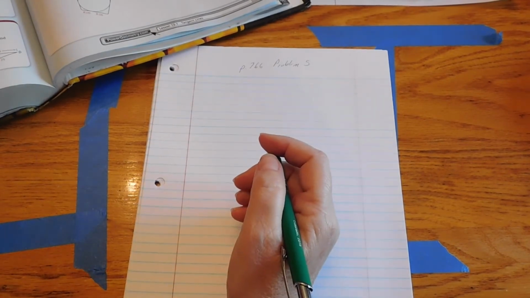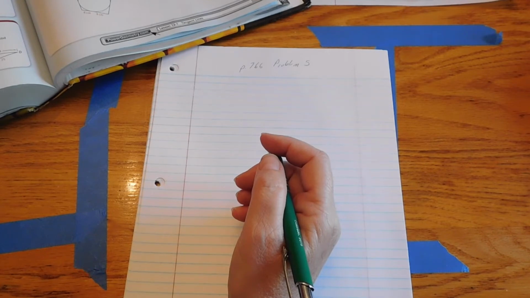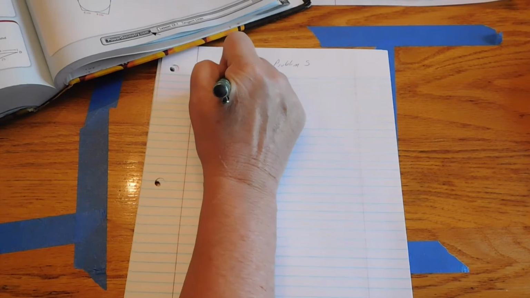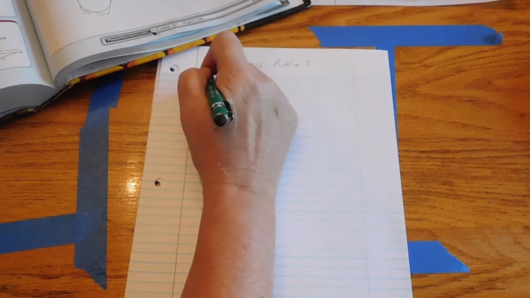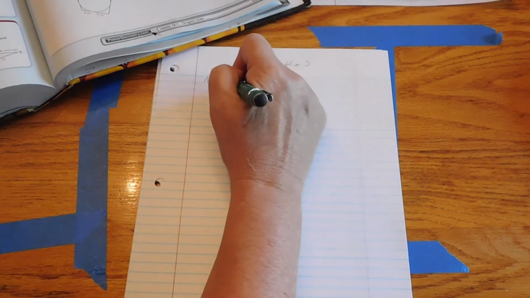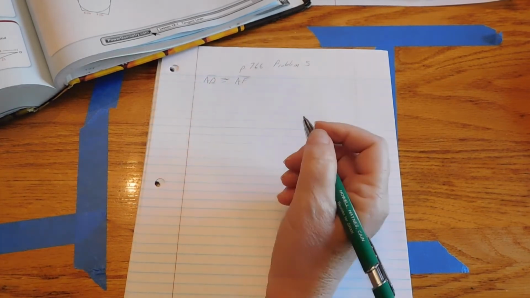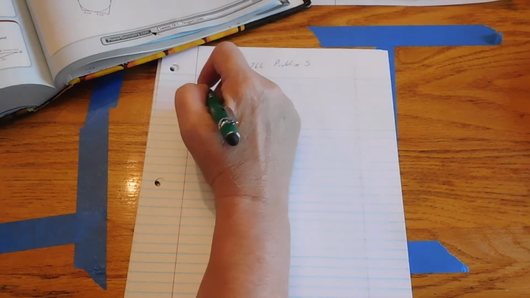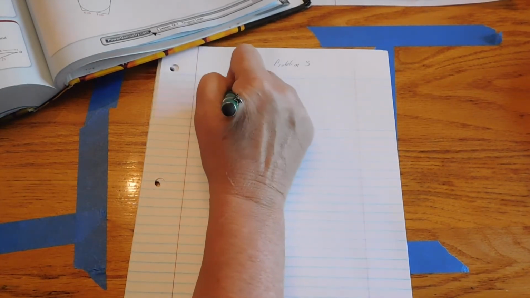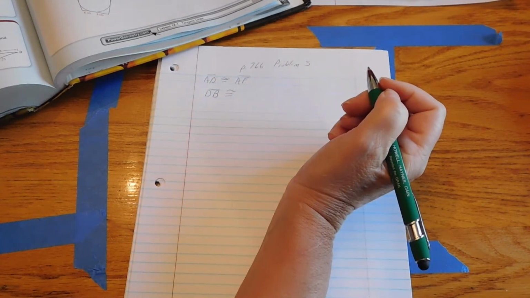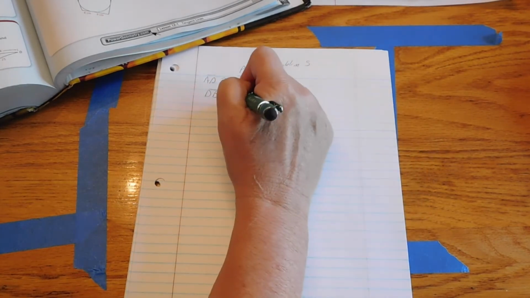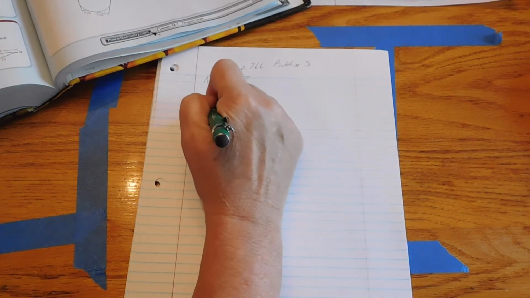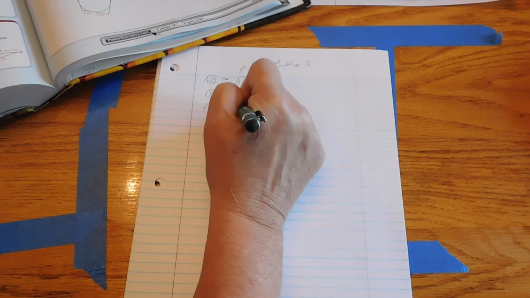So let's look at problem number 5. It tells us that circle O is inscribed in triangle ABC. So we know line segment AD is going to be congruent to line segment AF, because they share the common endpoint A. And we know that DB, I'm not going to say it out loud, I want you to think about it. DB is going to be congruent to what line? BE. And FC is going to be congruent to EC.